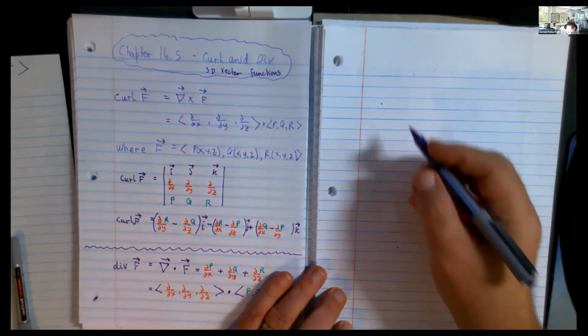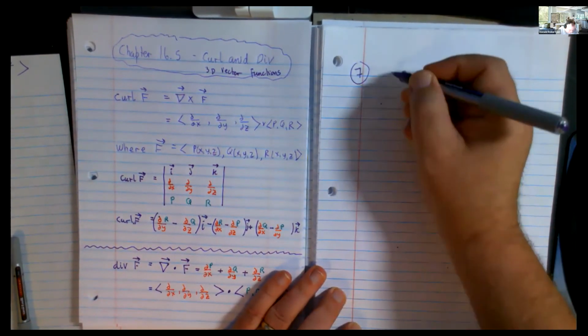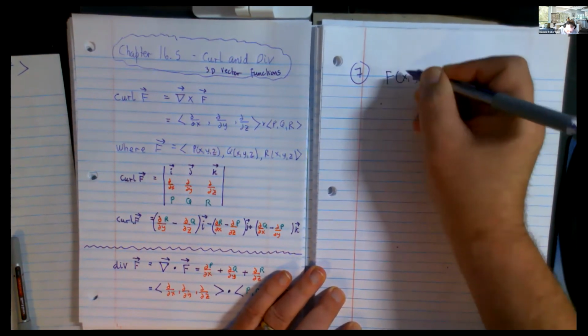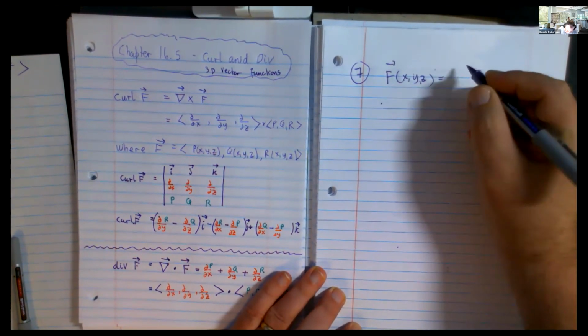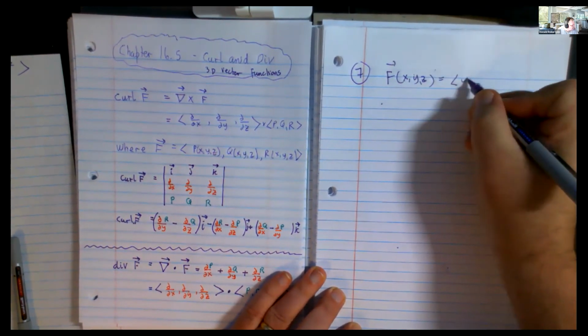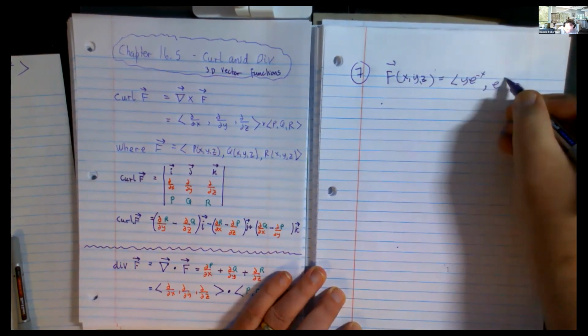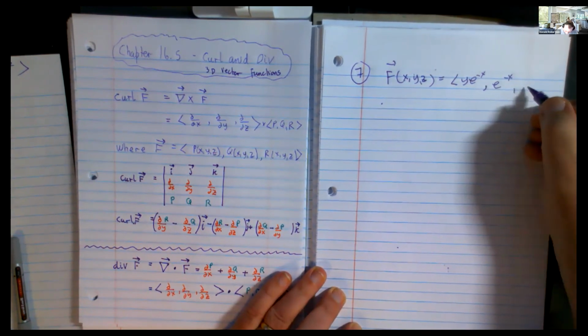So this is question 7. And the vector function, because I'm basically just writing down what I can see in front of me, is y e to the negative x, e to the negative x, and it looks like it's 3z.